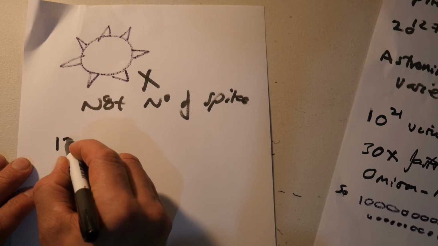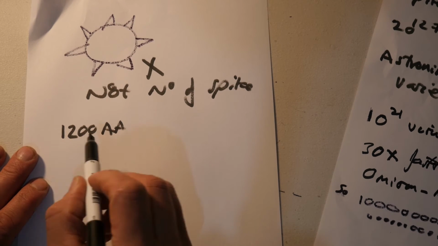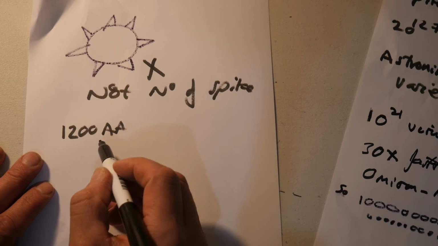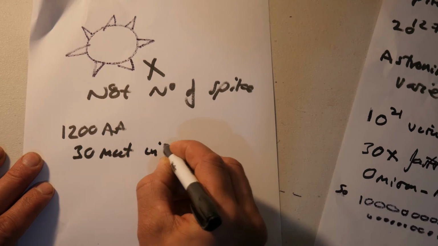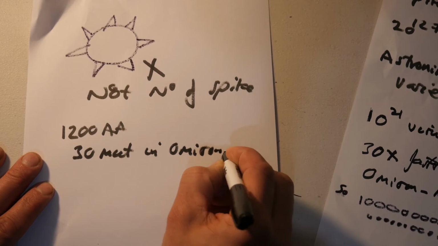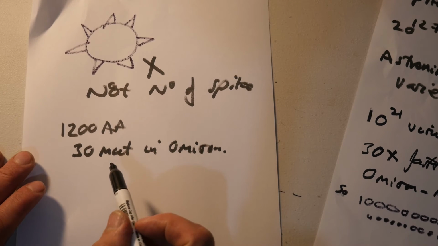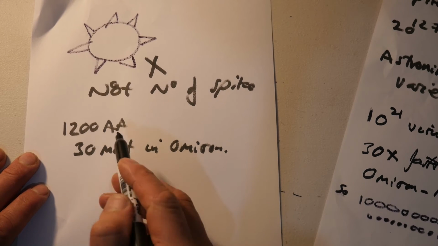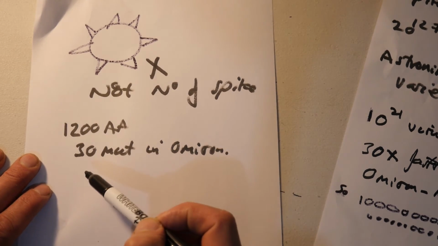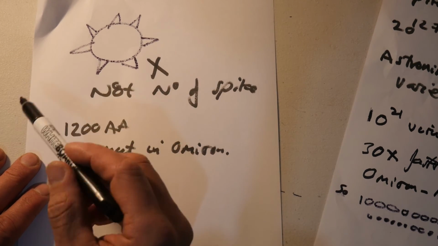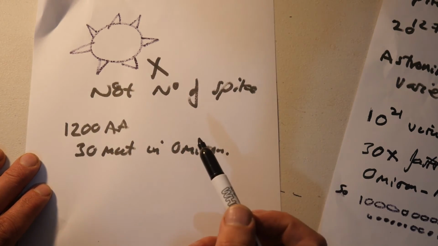So there are roughly 1,200 amino acids in the spike, okay? And the spike in Omicron has gone through about 30 mutations, so 30 of those amino acids have changed. Omicron is different from Delta because 30 amino acids have changed. It's different from Alpha because other amino acids have changed. It's different from the Lambda variety and the Kent variety because other amino acids have changed.